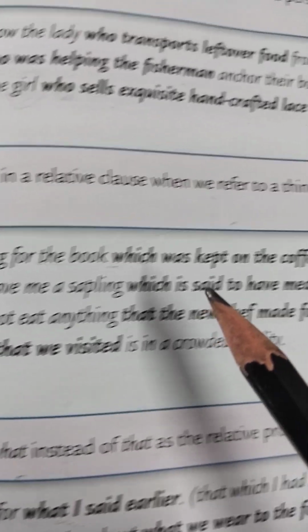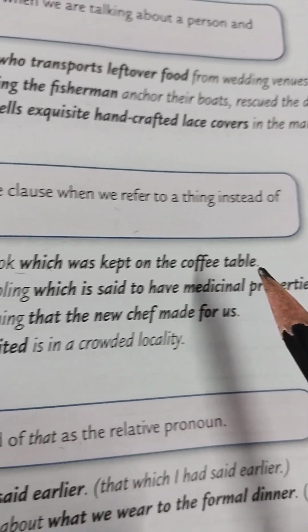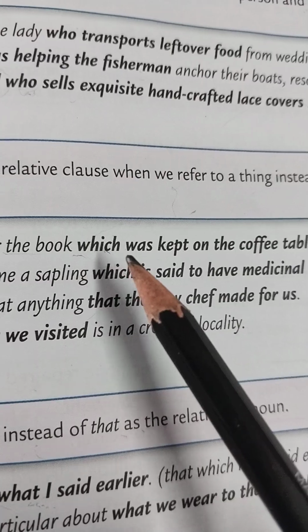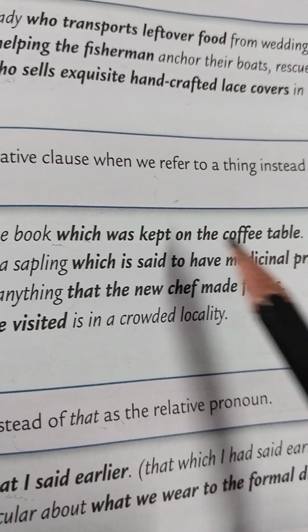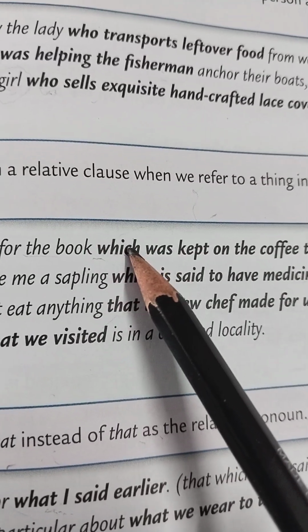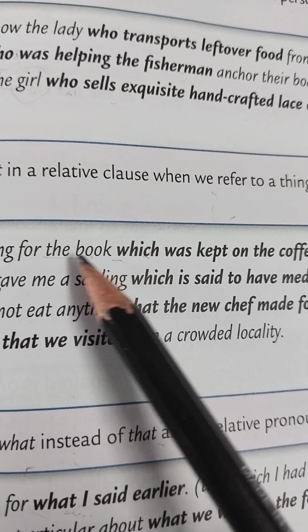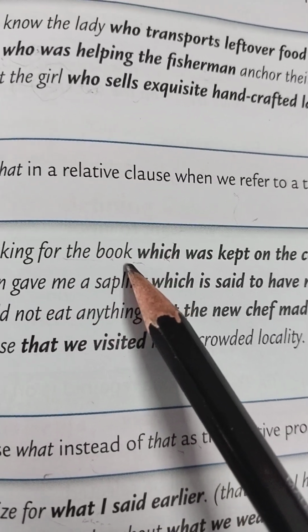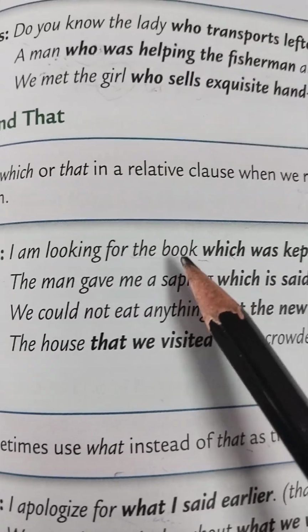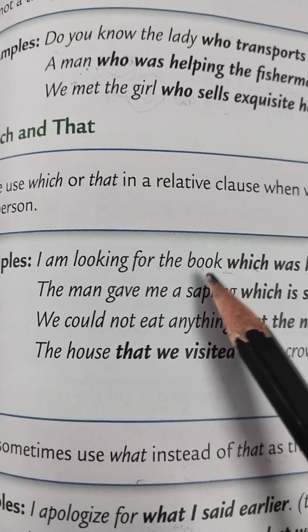I am looking for the book which was kept on the coffee table. In this relative clause, which was kept on the coffee table, we have used the relative pronoun which to refer to the book, which is a non-living thing, an object, not a person.